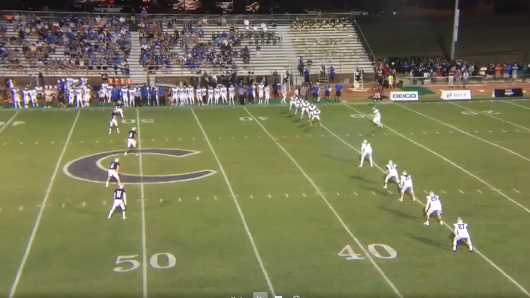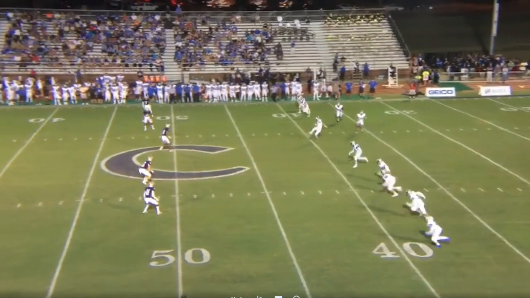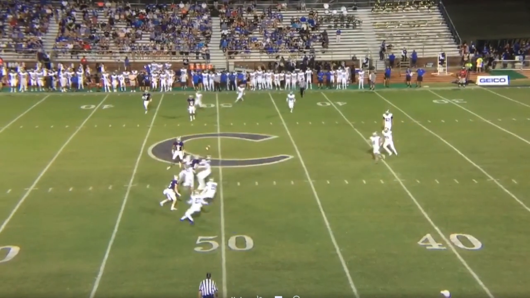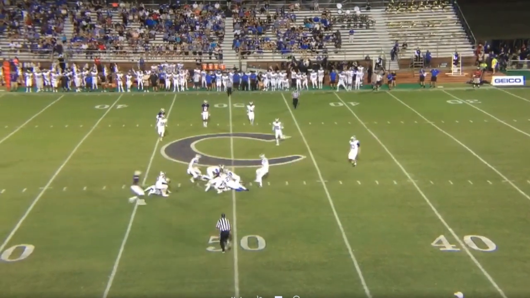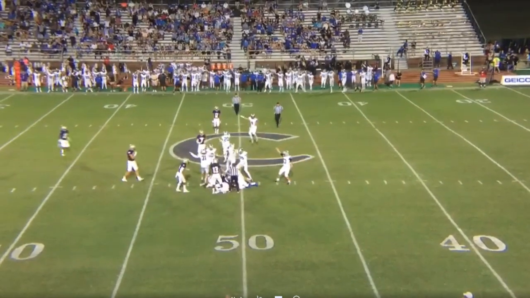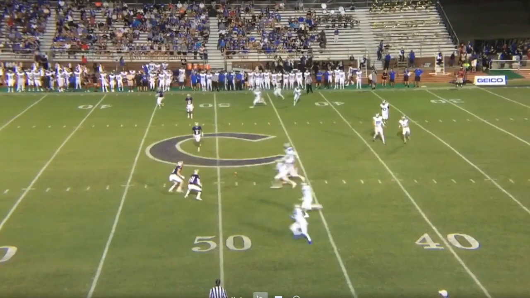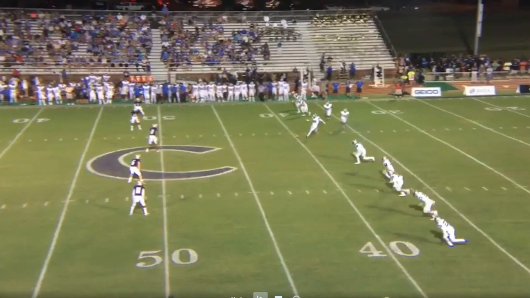Alright, so let's look at some pop-up kicks. This is one from a few years ago. As you can see, this kick is not going to be very high at all, but it's still going to accomplish what a pop-up kick would accomplish. And it is putting a player in harm's way.